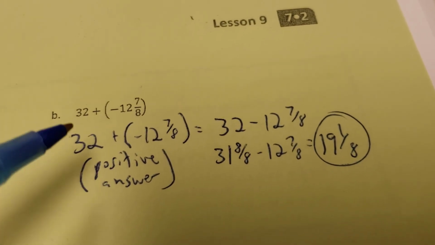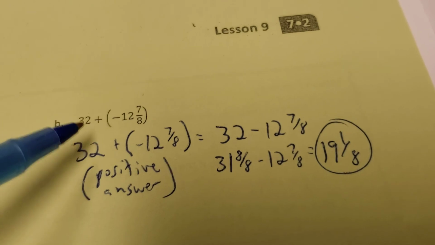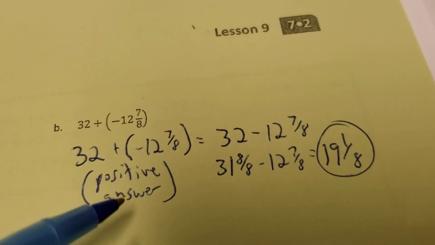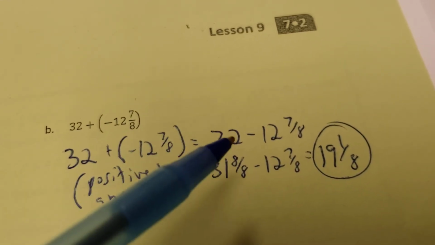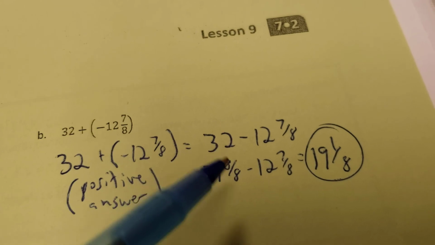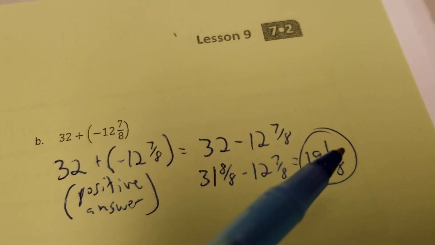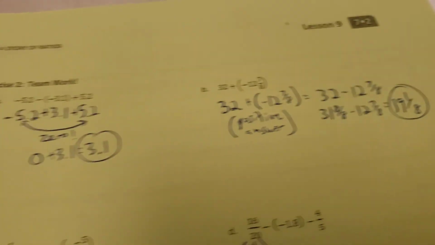All right, for B, 32 plus a negative 12 and 7/8. Well, I have more positives than there are negatives, so it wants a positive answer. So I just take 32 minus 12 and 7/8. And I borrow from the 32 because there's no fraction to take away the 7/8. I get down to 31, and I got 8/8, which now, when I subtract, I get 1/8. 31 minus 12 gives me 19, so it's a positive 19 1/8.